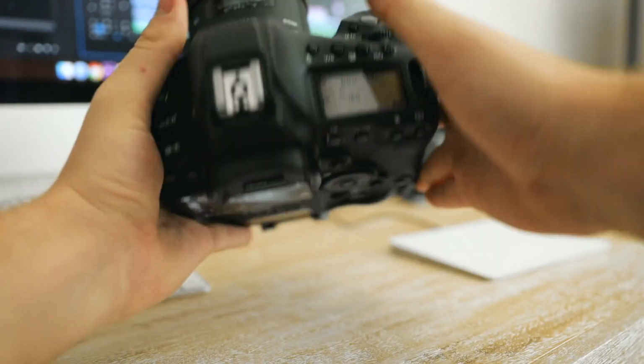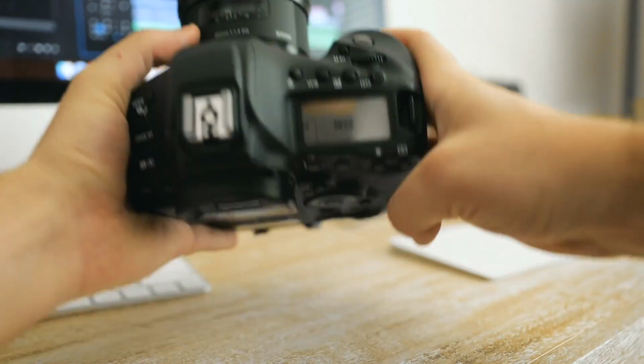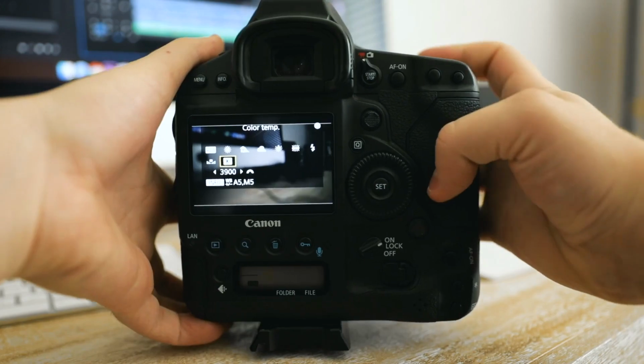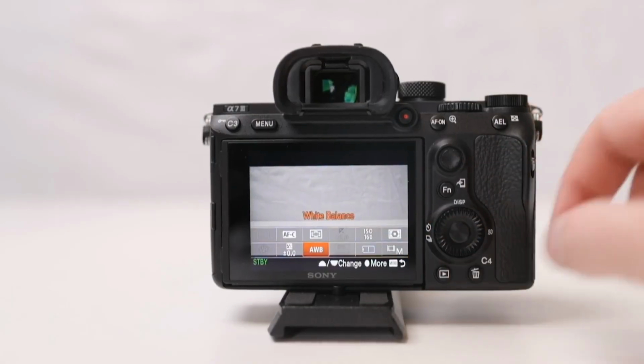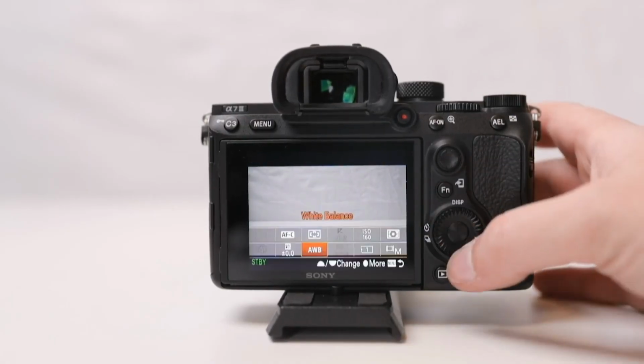On the 1DX, all I need to do to quickly adjust the white balance is hit the Q button or the WB button at the top and scroll to the white balance. I could then adjust it to a place I like. On Sony cameras, you can hit the function button and quickly maneuver right to the white balance setting.